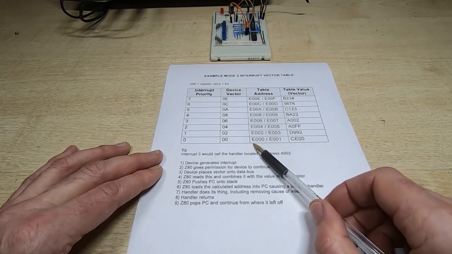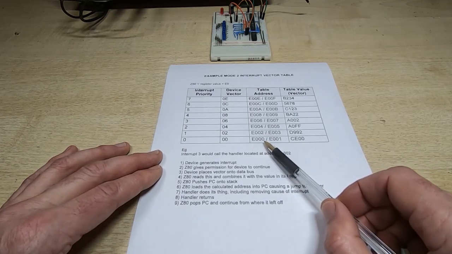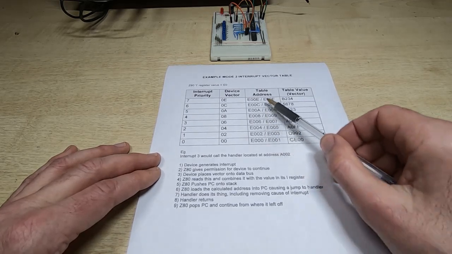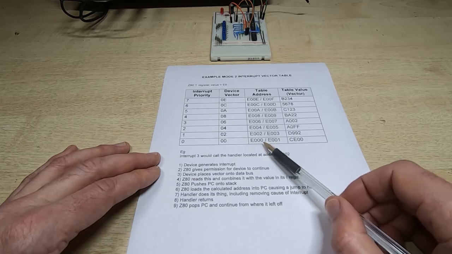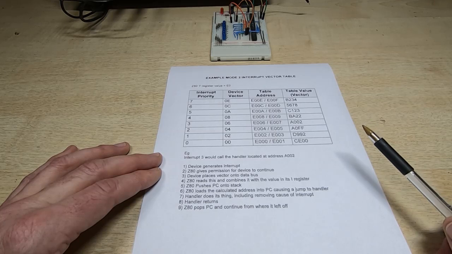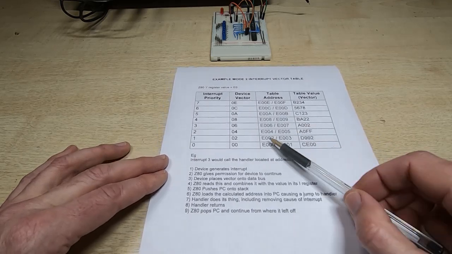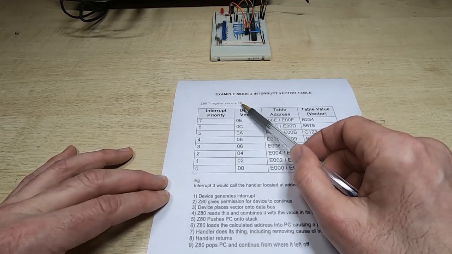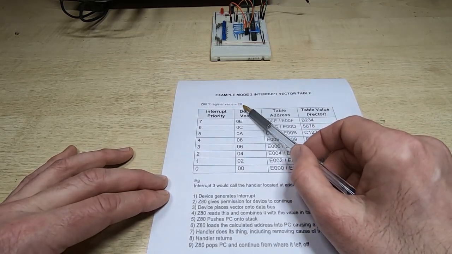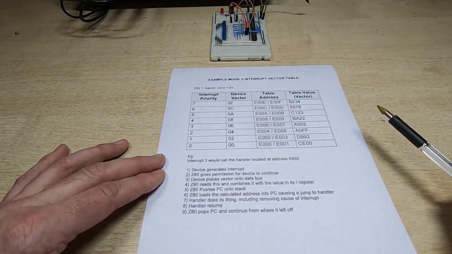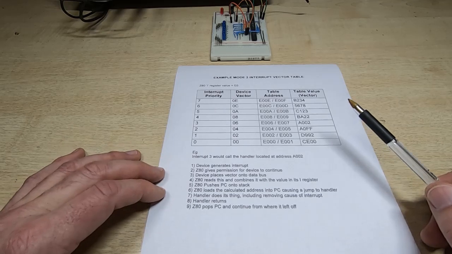So the vector table starts at address E000 and it ends at E00F. So 16 bytes, 2 bytes for each address. That's how many bytes we need, of course, to store a 16-bit value in the Z80. And so the Z80 can find this table, we need to load the I register when the code starts up with a value of E0, and that's the most significant byte value for the table.